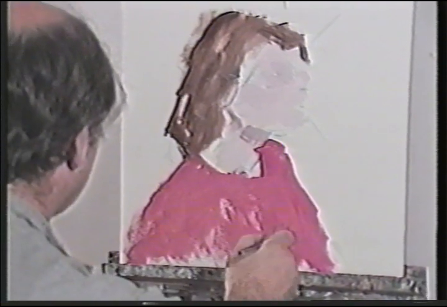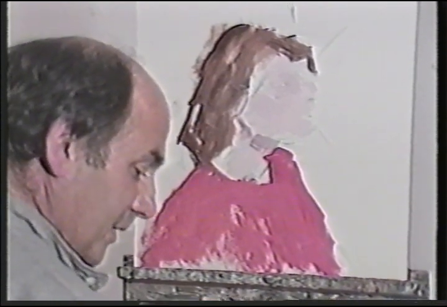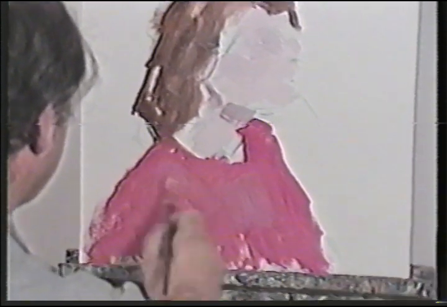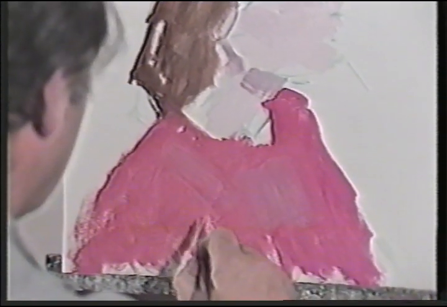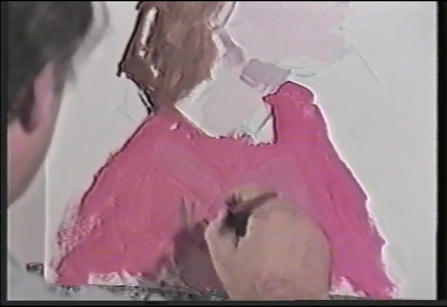Now even in the shadows there I can see blue-violet coming in the front of the bodice. So I'm going to take a little blue and add it to the colour I've got and bring something slightly cooler subtly in there, even at this stage. And then in the darkened area where we go into the shadow, underneath the arm, I can bring that in.